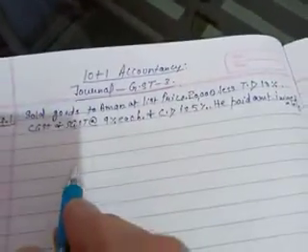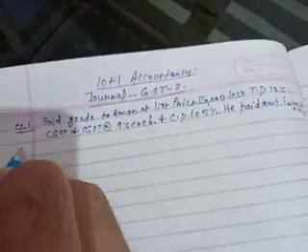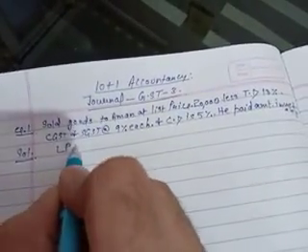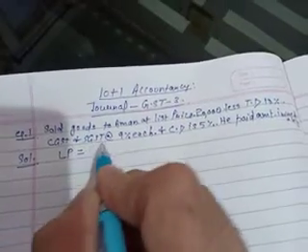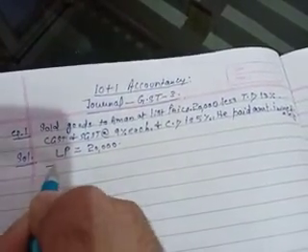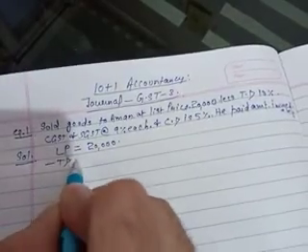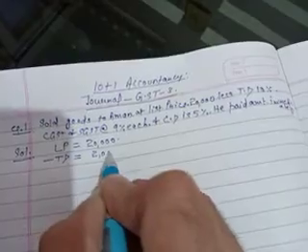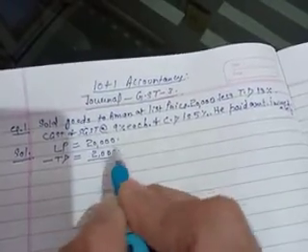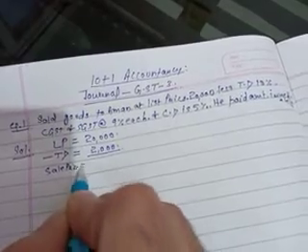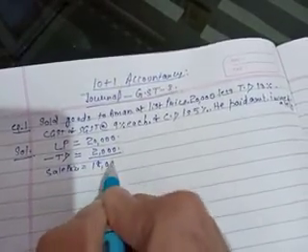Now let's start with it. Solution. First of all, our list price is equal to 20,000 minus trade discount 10%, which is 2,000. Our sale price is 18,000.